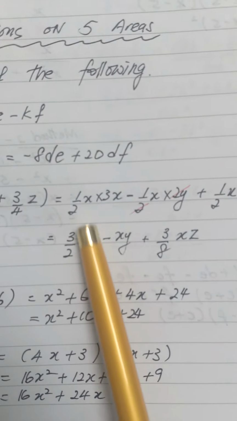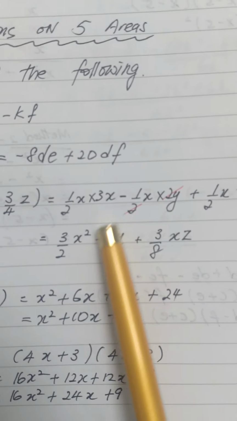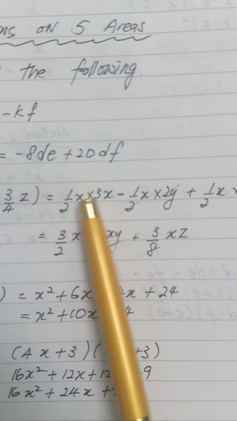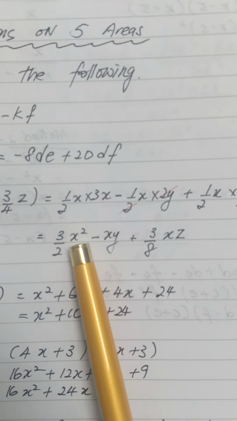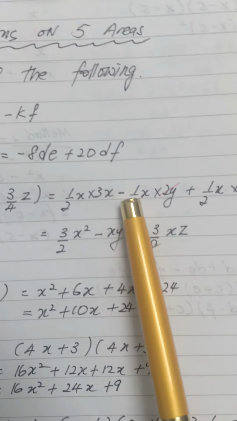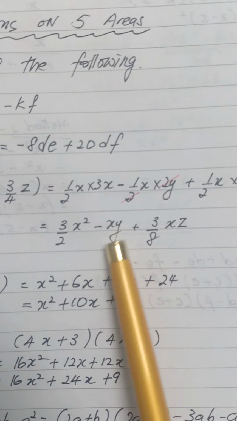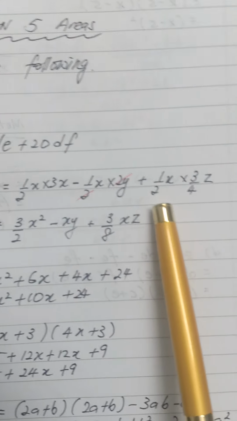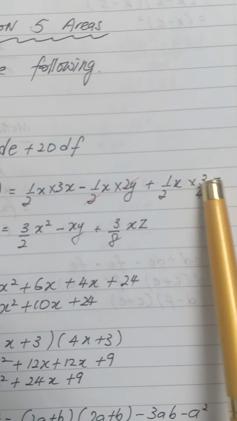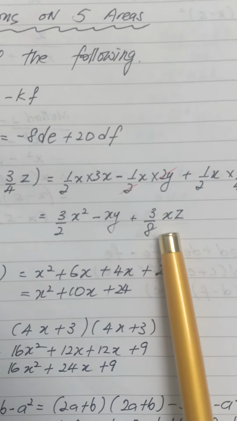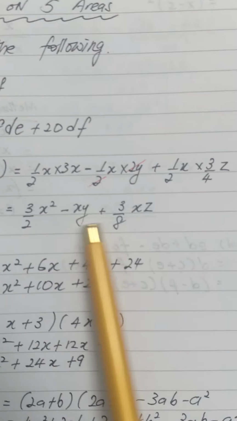So the first one, you get half x times 3x, is 1 times 3, the number is 3 over 2, x and x gives you x square. Attach that together. Now 2 and 2 here, top and bottom, can cancel. So negative half x times 2y gives you negative xy. No need to put the 1 there. The third one, 1 times 3 is 3, 2 times 4 is 8, x and z attach at the back. Can you see that? That's how you do.